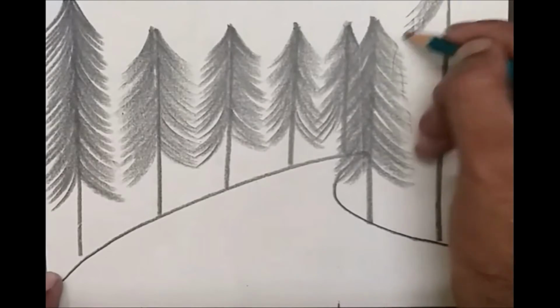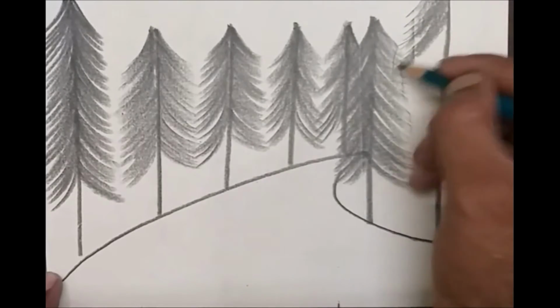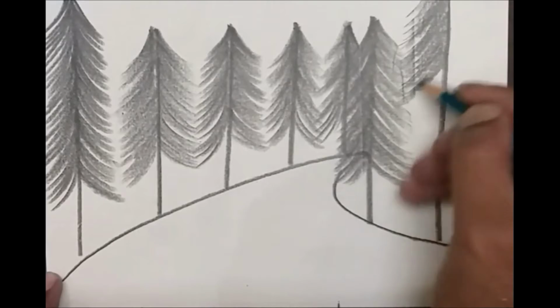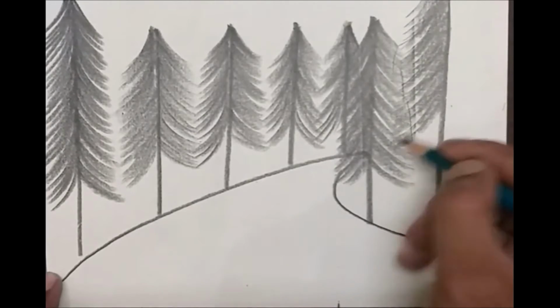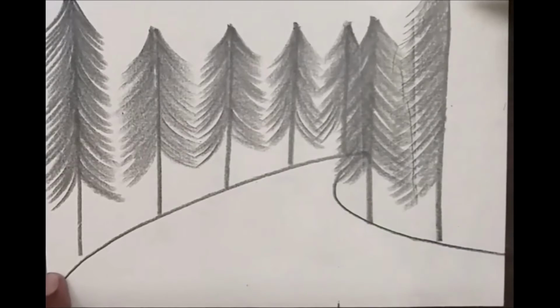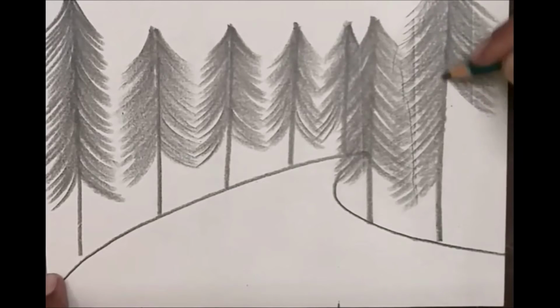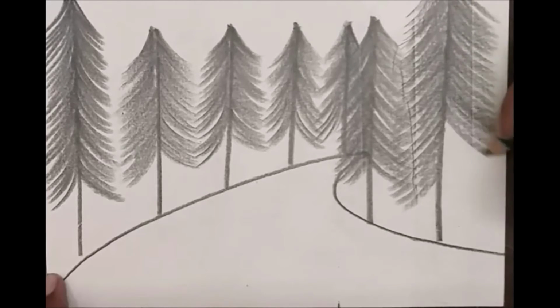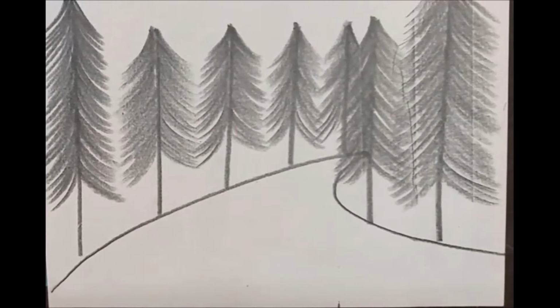Same thing on the opposite side, last tree. You can give it long strokes. Here both the side trees are ready.